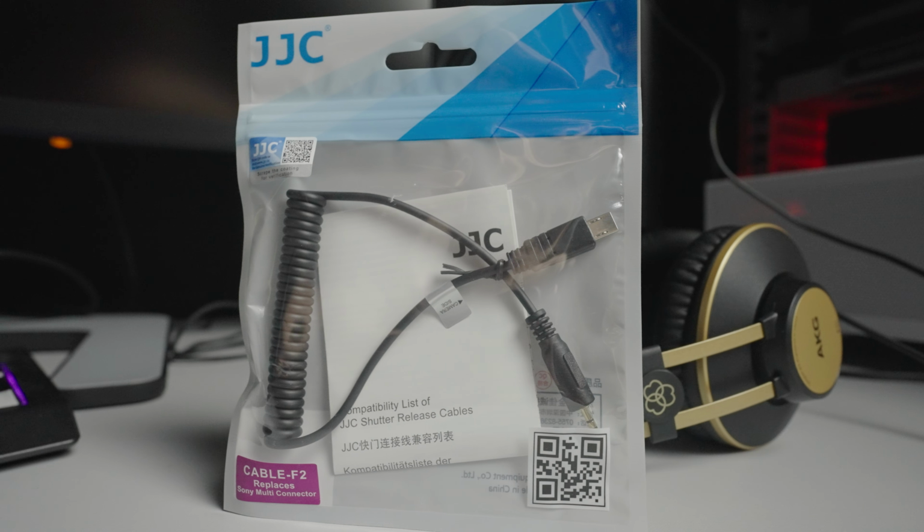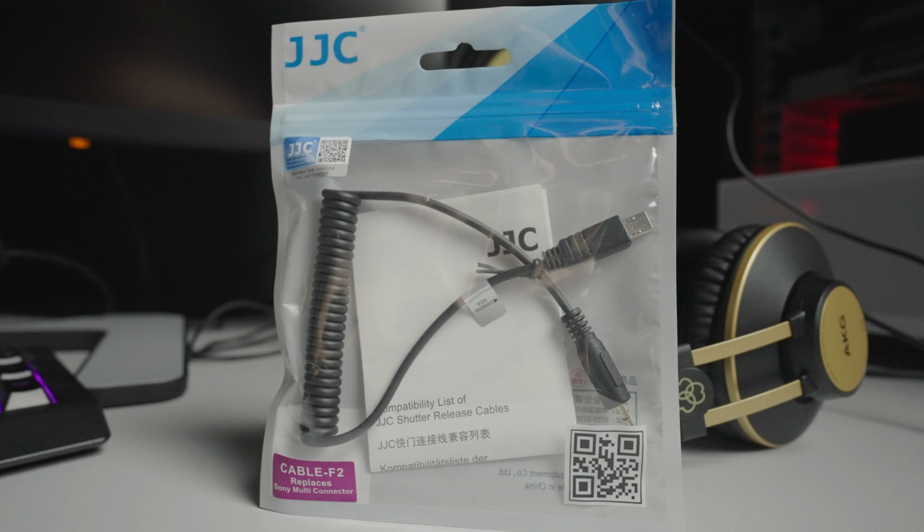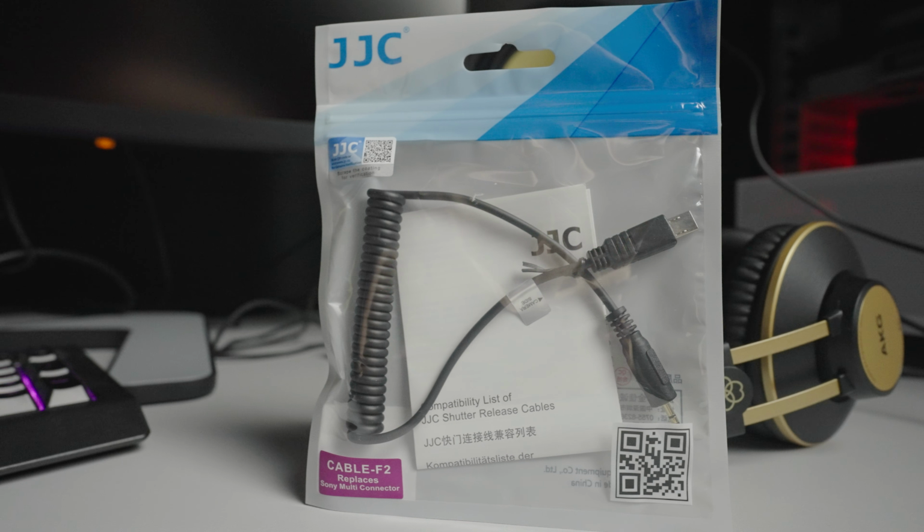To set this up, make sure you turn the camera off first, and then go and take the shutter release cable here. You'll need to get the specific shutter release cable for whatever camera you're using, and also make sure that if you order this particular remote, that it either comes with the correct shutter cable for the camera you're using, or be sure to order the shutter cable separately.